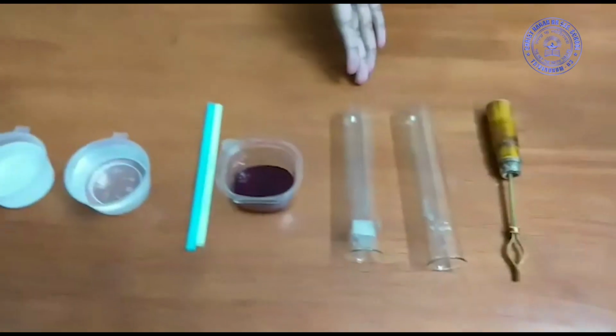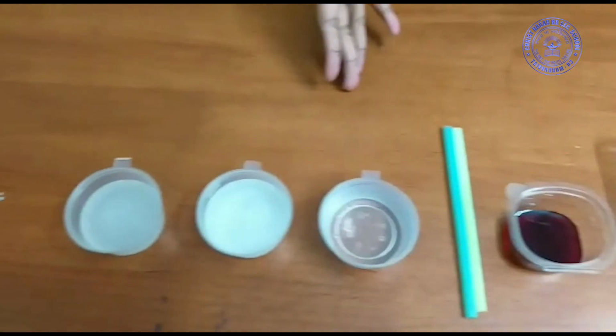Davidson of class 9S. Today we are going to do an experiment to demonstrate the presence of starch. The materials required are test tubes, iodine solution, plain water, starch water and some rice water.